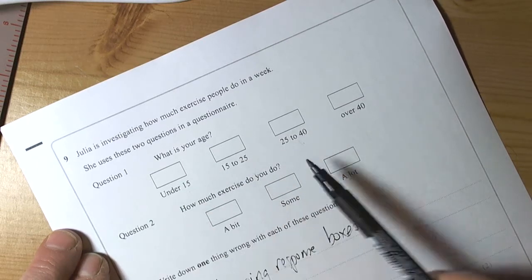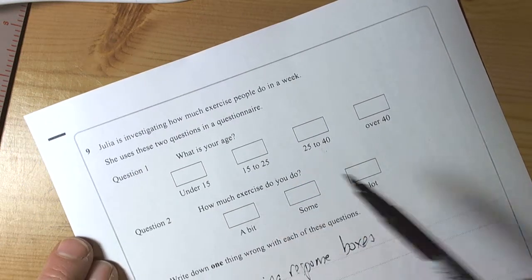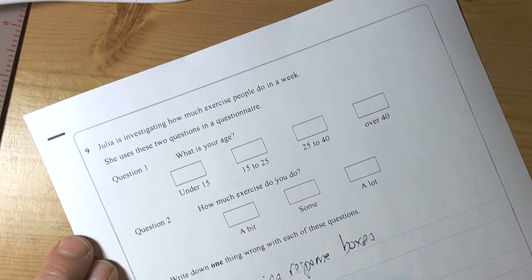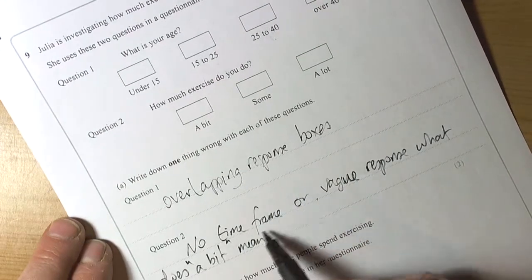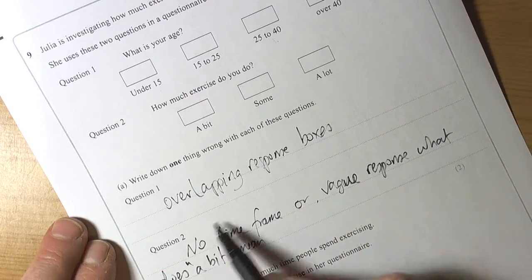The next question criticises this one. It says, how much exercise do you do? A bit, some, a lot. Well, lots of things wrong with this question then, because how much exercise do you do per day, per week, per month? So there's no time frame. Or vague responses. So basically, there's no time frame or vague responses. What does a bit mean? Those would be two easy answers for that particular question.